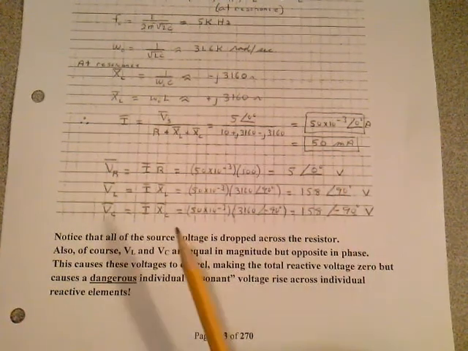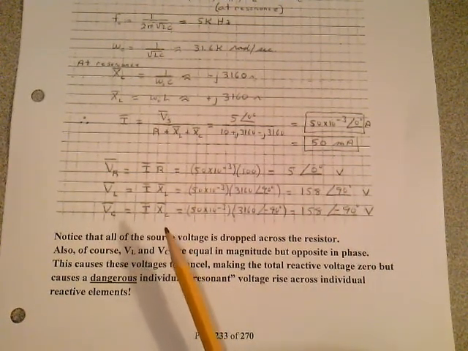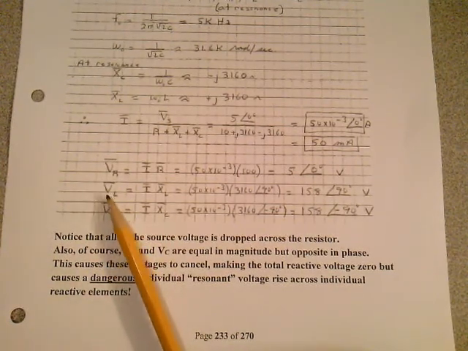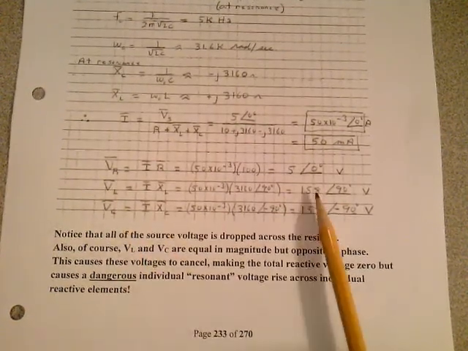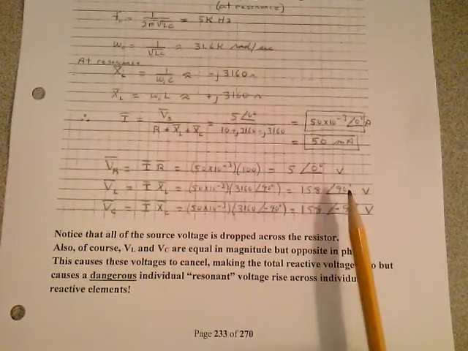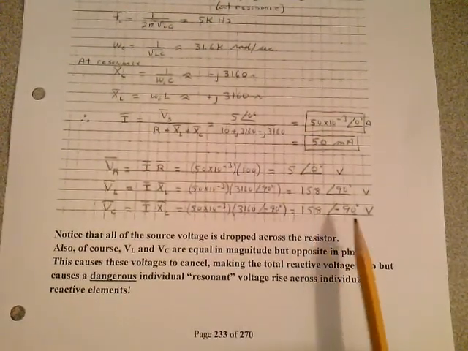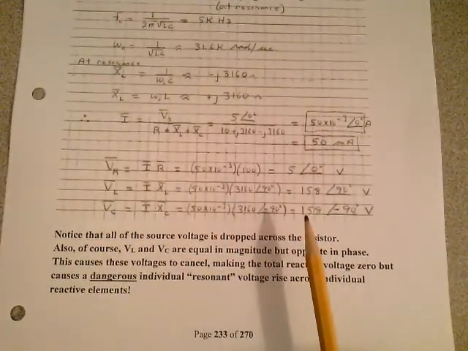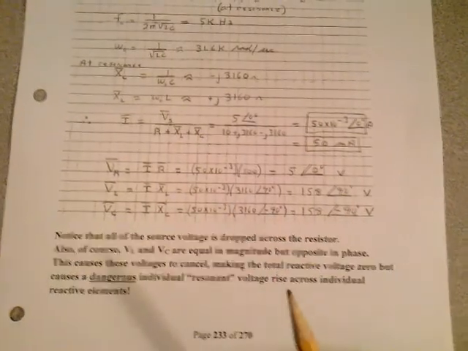But I want you to notice something that's pretty important. The resonant voltage rise due to resonance for the inductor and the capacitor are 158 volts at an angle of 90 degrees and 158 volts at an angle of minus 90 degrees. And that's what you would have calculated. You didn't make a mistake. If you work this out the way I told you to, this is what your engineering analysis would have told you.